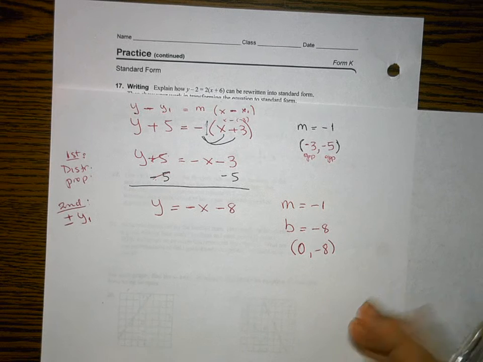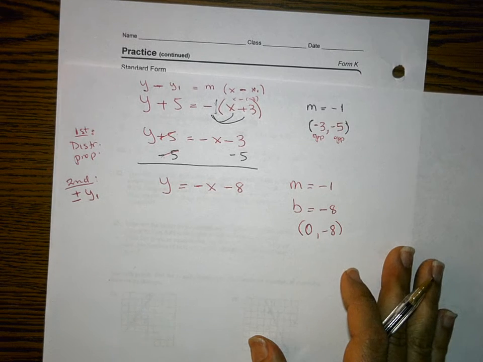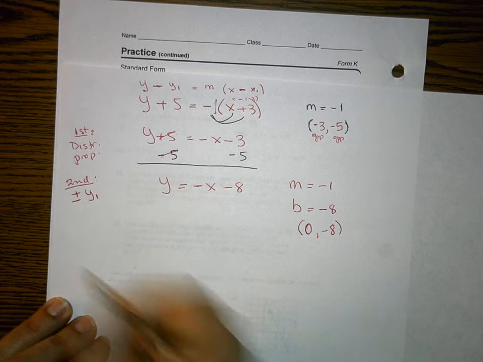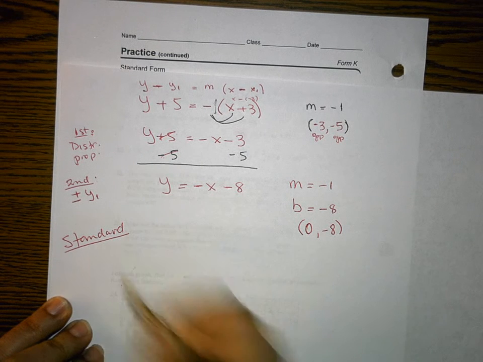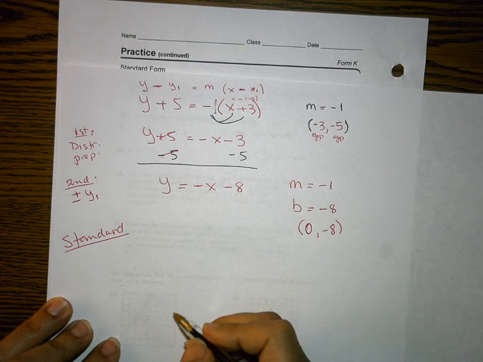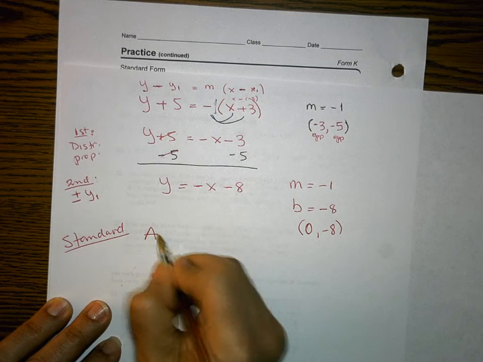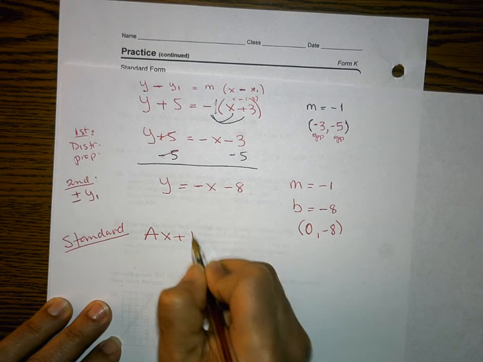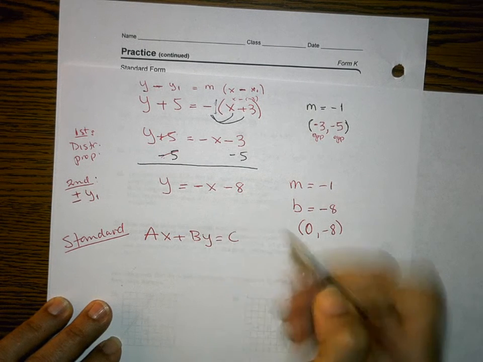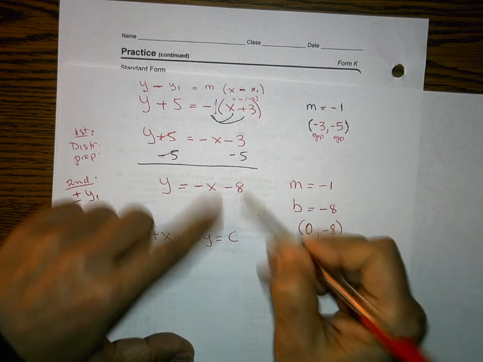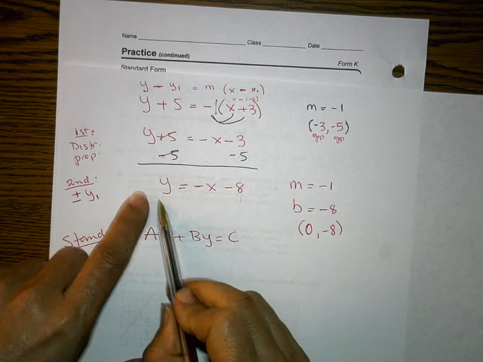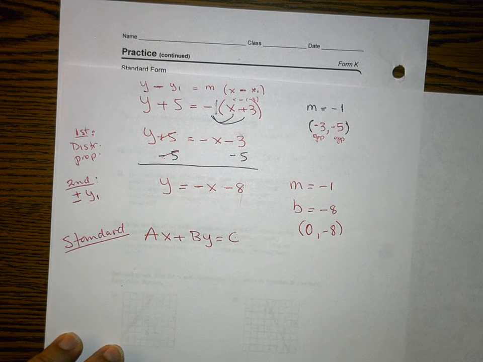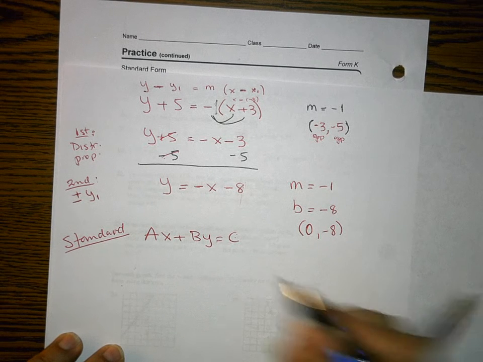Now they want us to go from that to standard form. And to go to standard, we want our x's and our y's all on the same side. It is a times x plus b times y equals c. So my c will be the -8. I can keep it here. But my x, I'm going to have to move to the other side. So in order to be able to do that, I'm going to add an x.